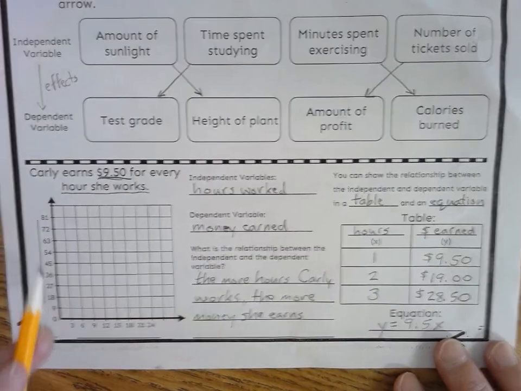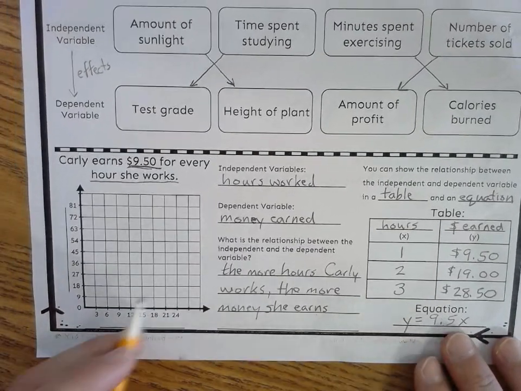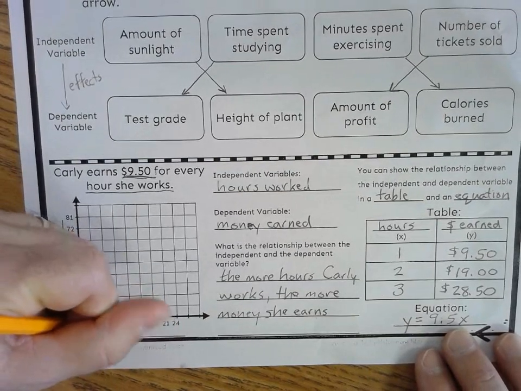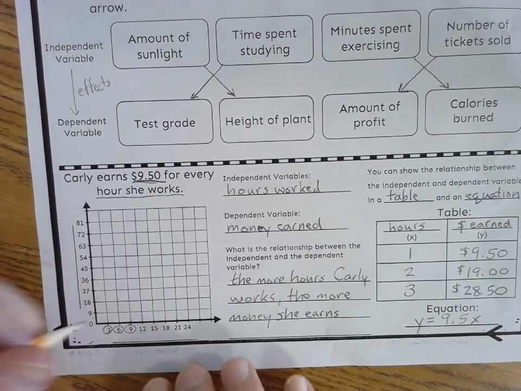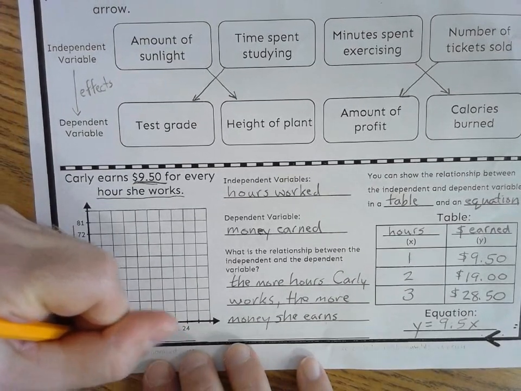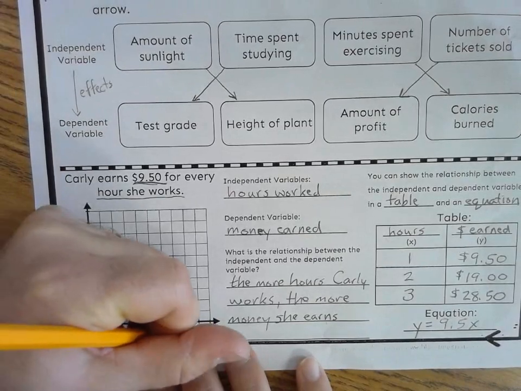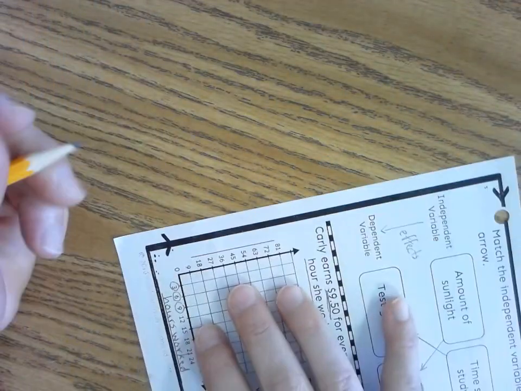So what we're going to do now, I want you guys to go ahead and use this equation. We're going to do 3, 6, and 9. Those are my x values, right? These are my hours worked on here. Okay? Independent variable. And this is my money earned.